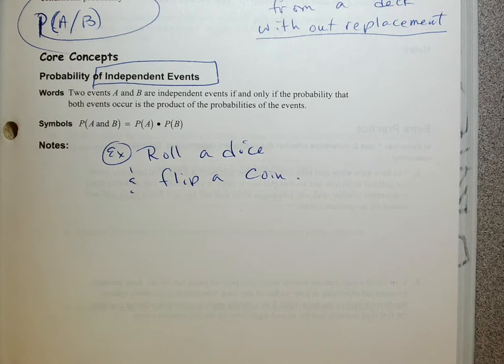Obviously independent. When I flip the coin, the dice doesn't change. Okay, I'll say it again. When I flip the coin, the dice does not change. Or when I roll a dice, the coin doesn't become a three-headed dice, right? Or a one-headed dice, right? I mean, when I pull out a card, it definitely changed the deck. These are totally independent, right?